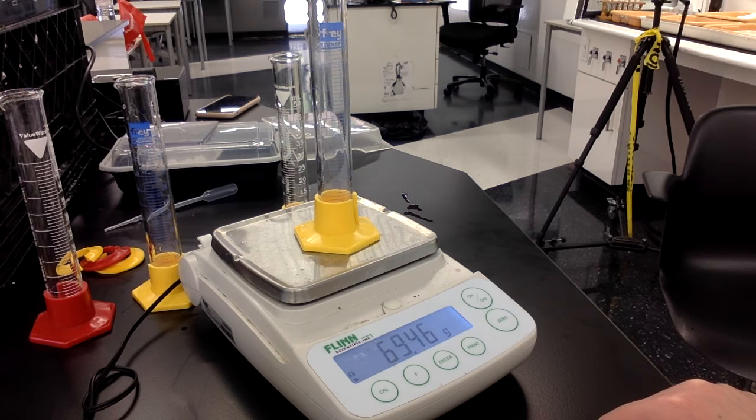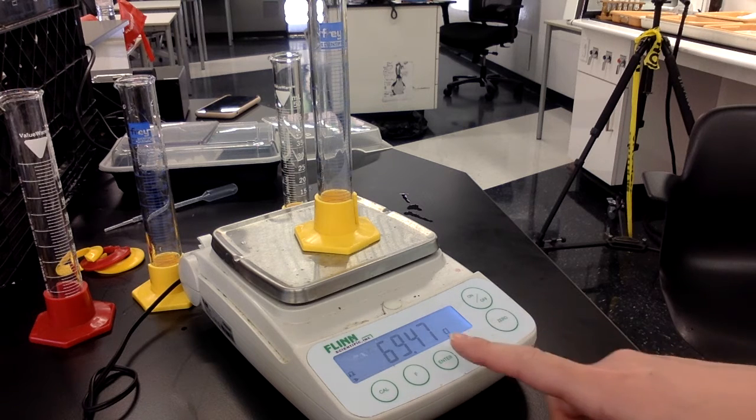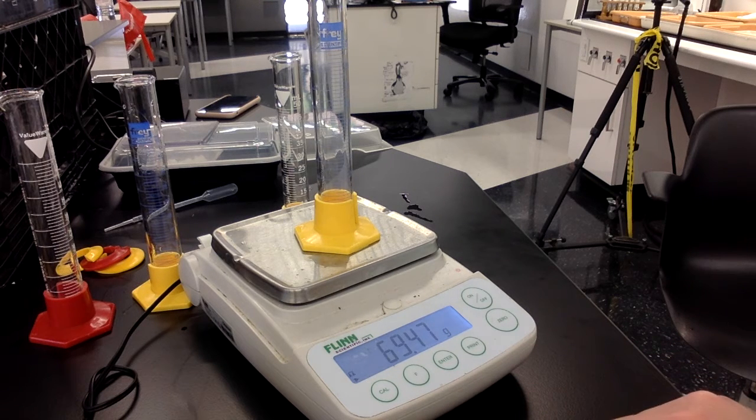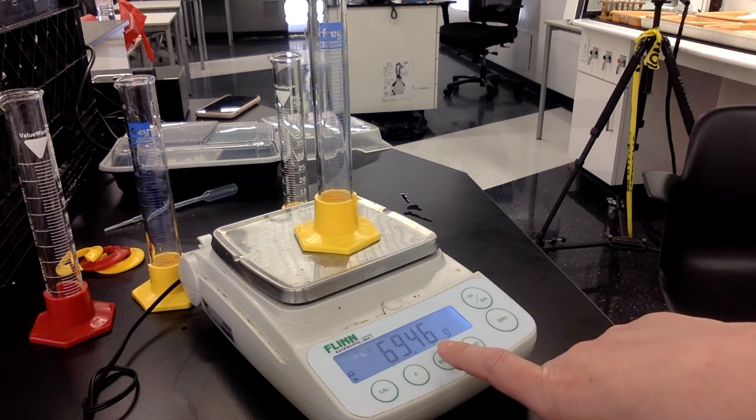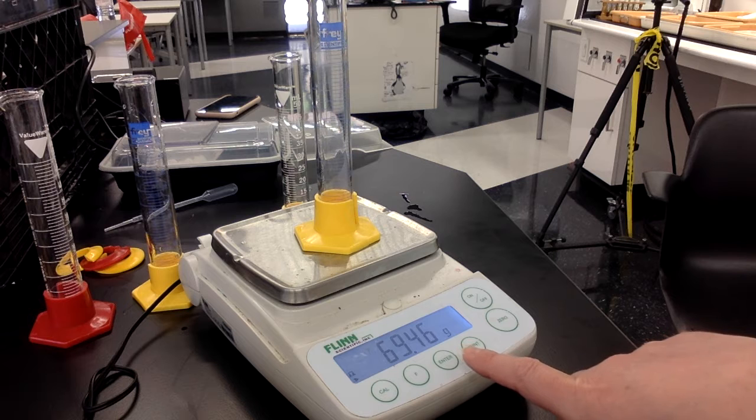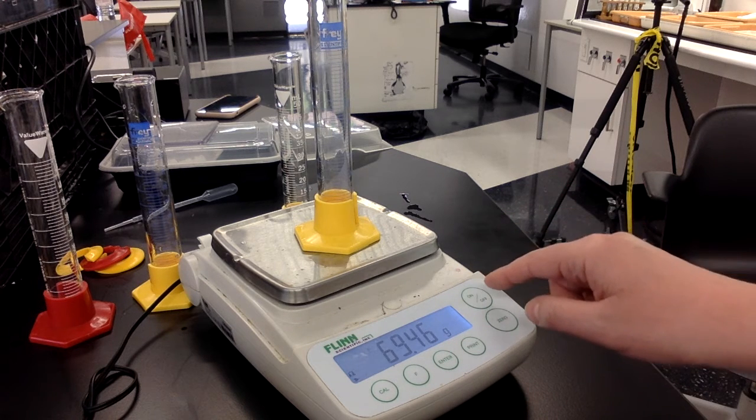So now you need to calculate the average value for the mass of the graduated cylinder. I know it just bumped up, but we're going to stick with 69.46 grams. So you're going to take the 3 masses that I provided you for each of the 3 trials, add them up, and divide by 3. That's going to be your average.